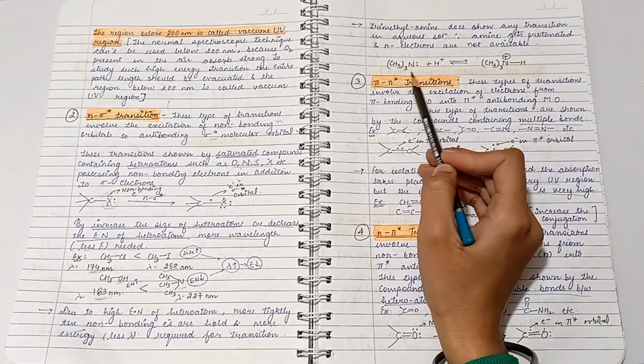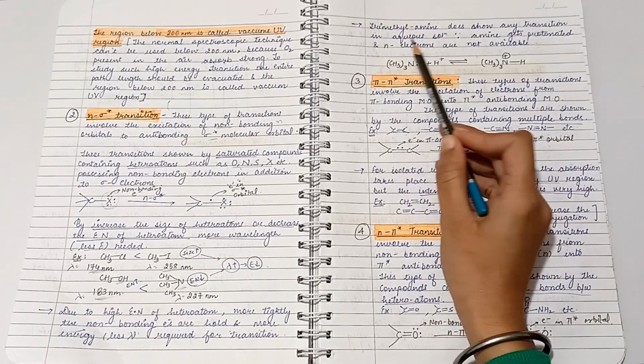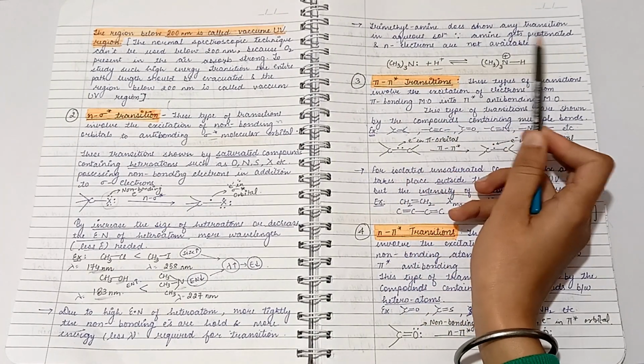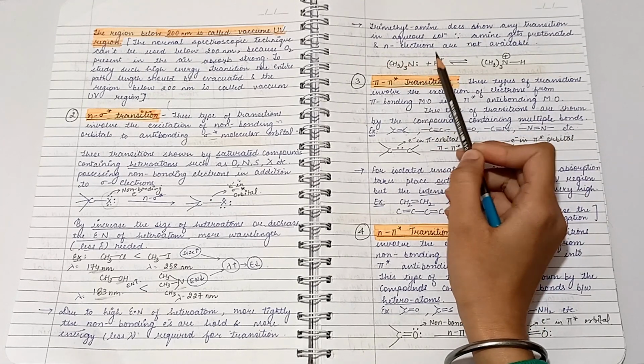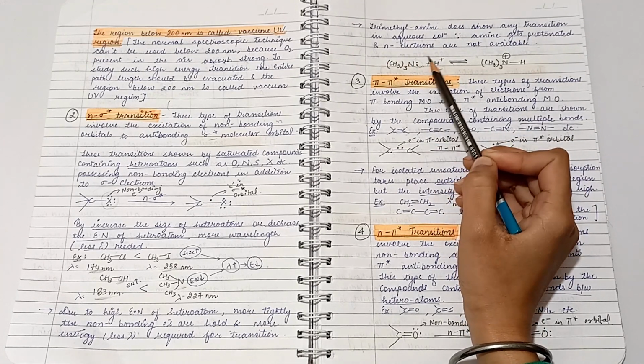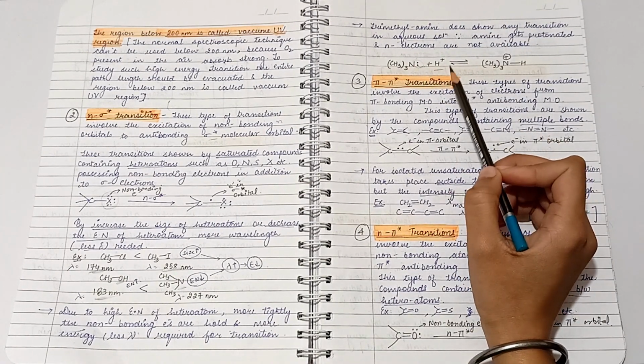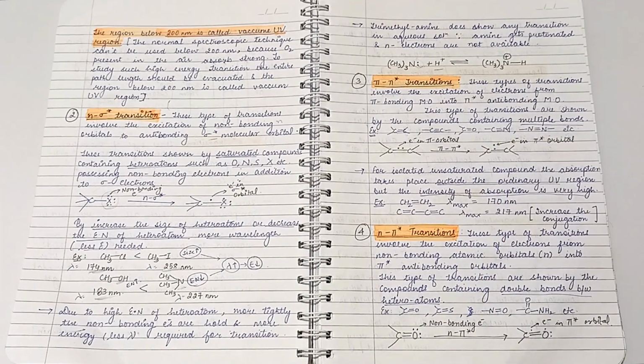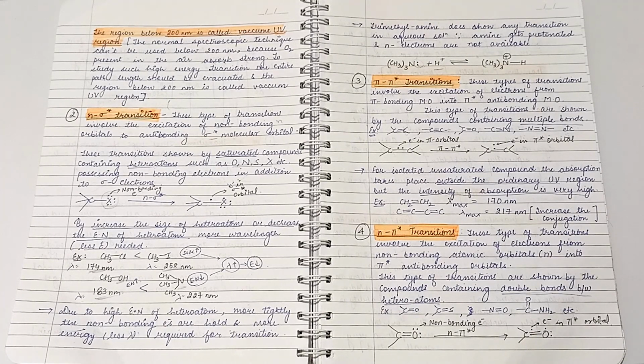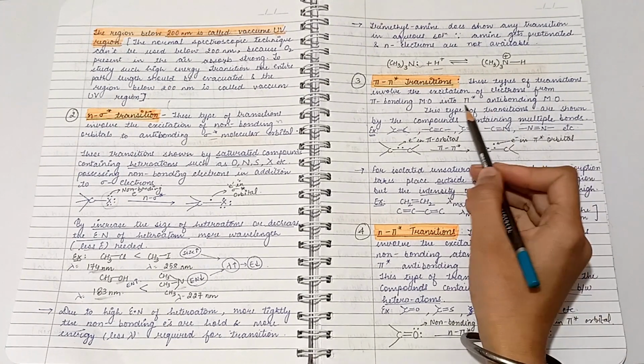Trimethylamine does not show any transition in aqueous solution because amine gets protonated and these are n electrons, these are not available for n to sigma star transition. The third one is pi to pi star transition. These type of transitions involve the excitation of electrons from pi molecular orbitals into pi star anti-bonding molecular orbitals.